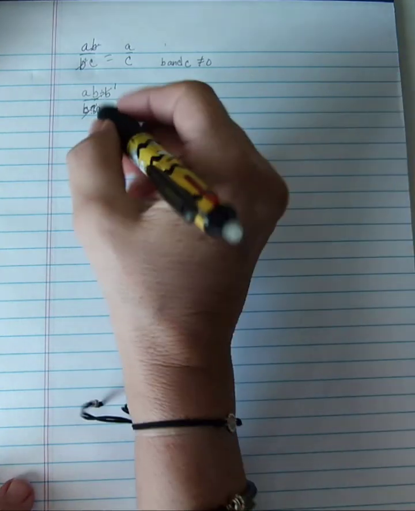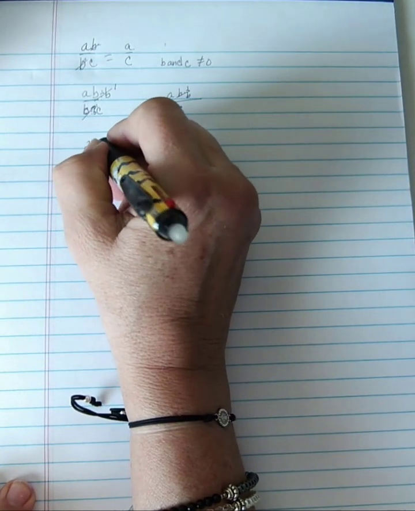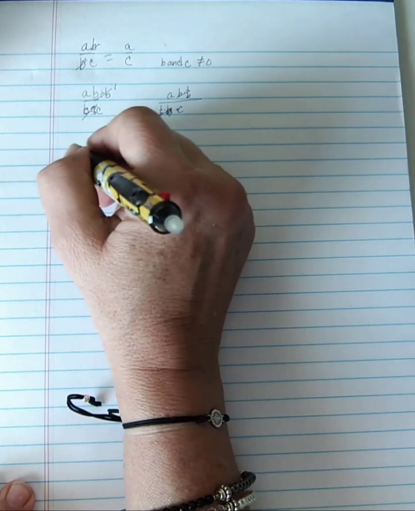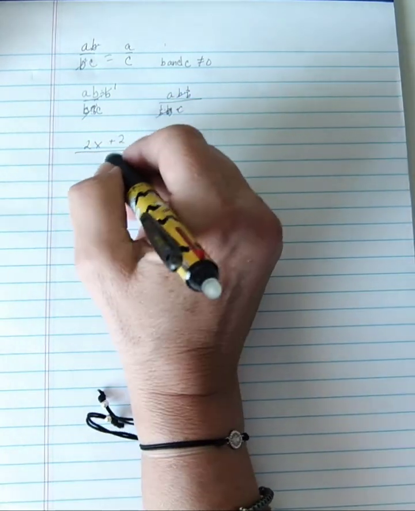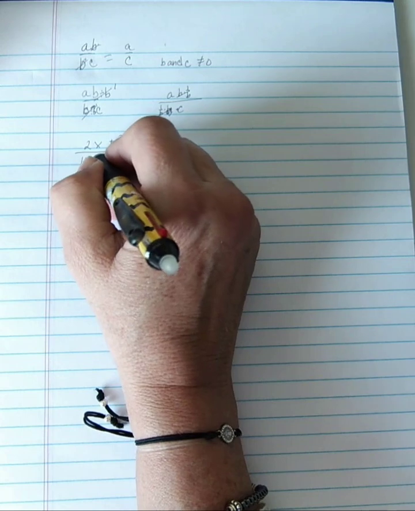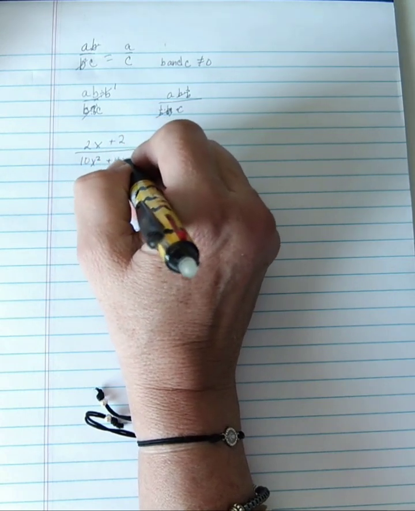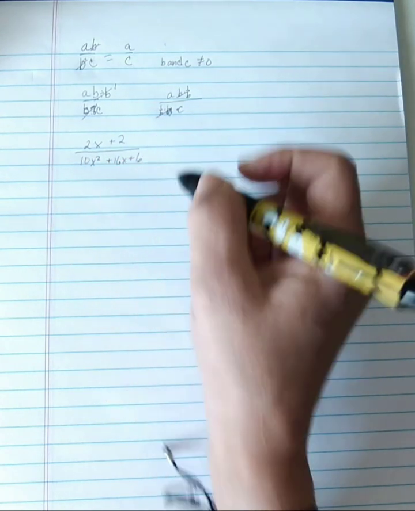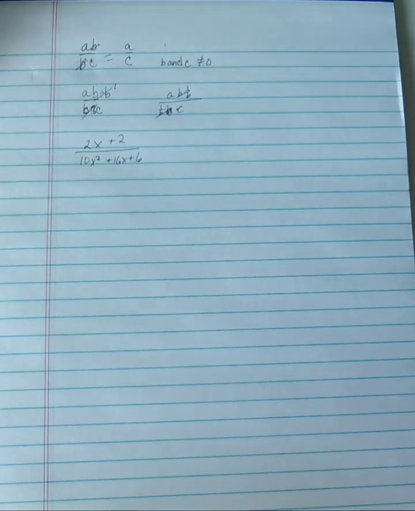So we just got through our factoring problems. So let's take a look at a rational expression, something like this. 2x plus 2 divided by 10x squared plus 16x plus 6. And it looks like a mess there. But the first thing you want to do is you want to factor out the numerator and you want to factor out everything you can in the denominator.